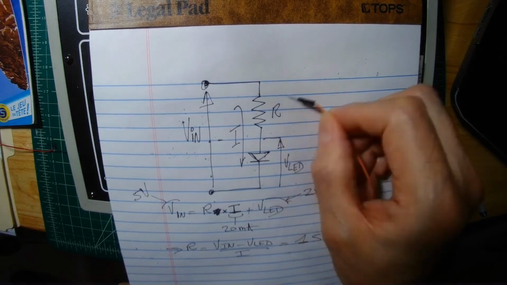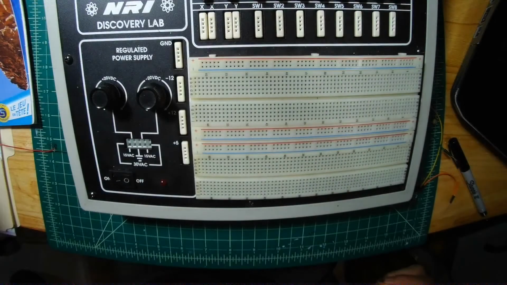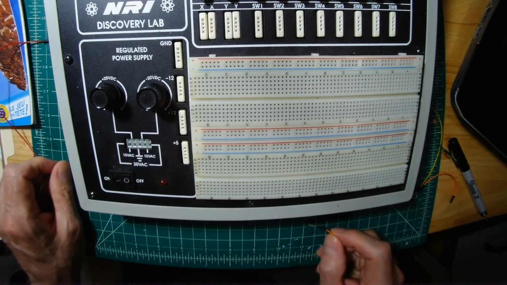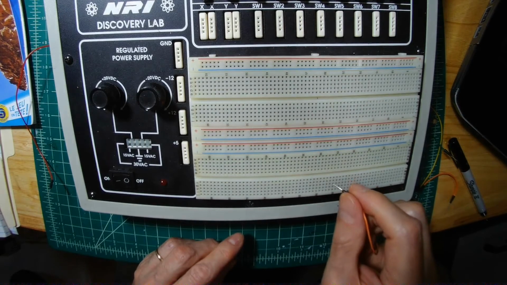Okay, so let's make the circuit corresponding to this, but instead of putting R, we're gonna use a potentiometer, just to see how it looks. Okay, so let's do it. Let's make it. Oh, and this is a proto board.